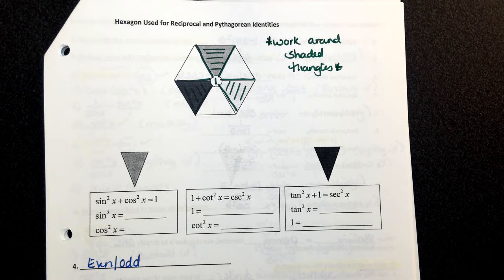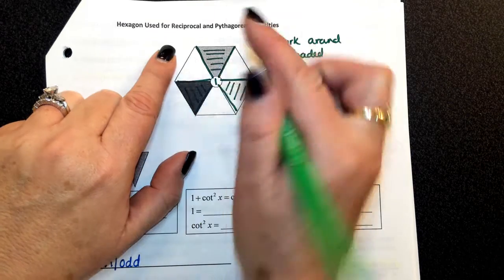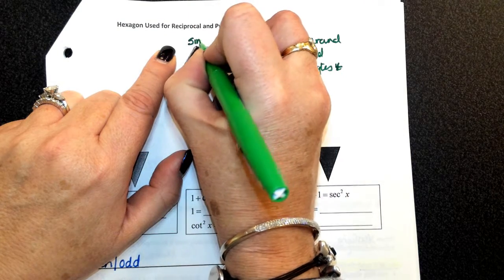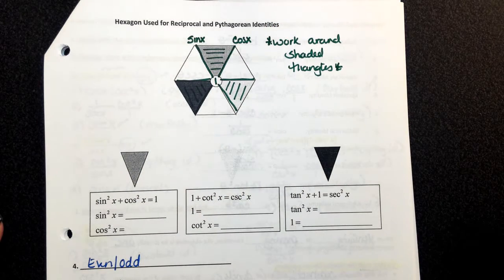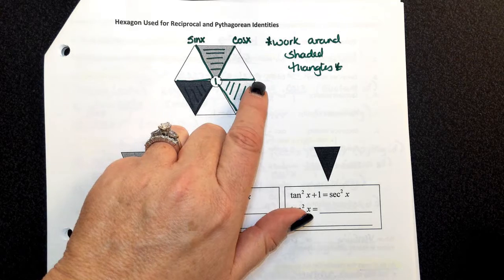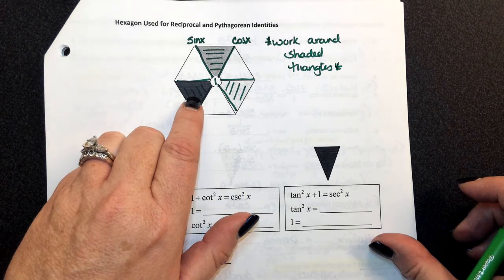Now you're going to label each of the 6 vertices with a trig function, and it matters which order you put them in. The first triangle is going to be your 2 most common trig functions, which is sine and cosine. The other 4 remaining trig functions you're going to place alphabetically around the hexagon, starting here at this vertex and going in a counterclockwise rotation.